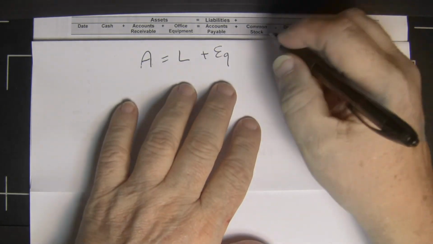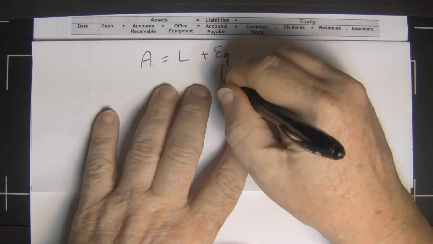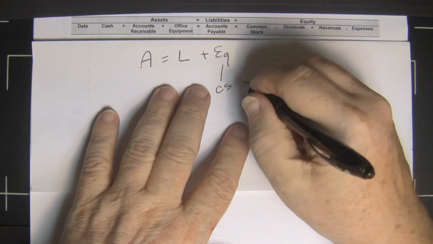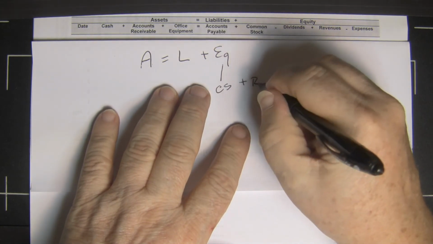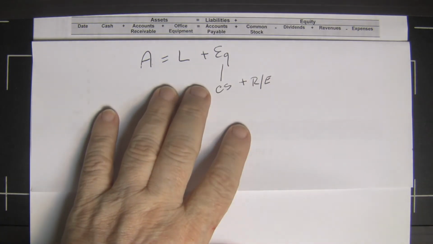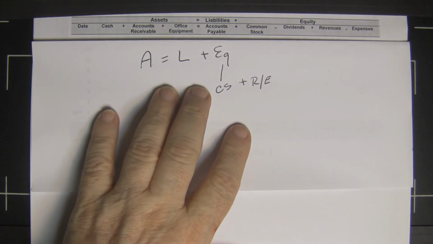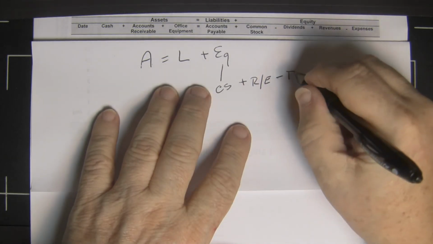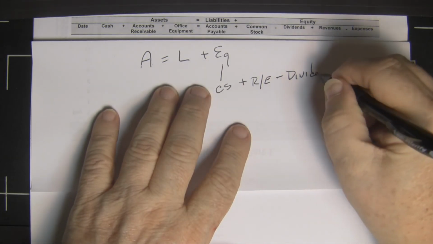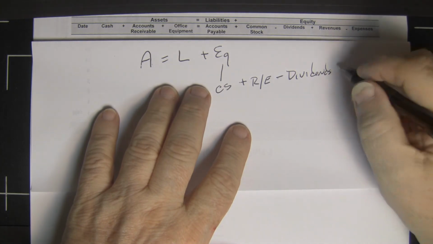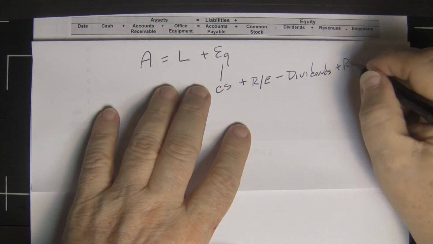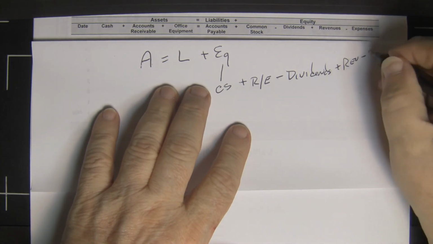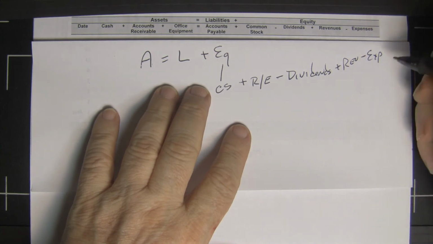The most common equity accounts are common stock plus retained earnings, which is money that you earned, income that you earned and kept, minus dividends, plus revenue, minus expense.